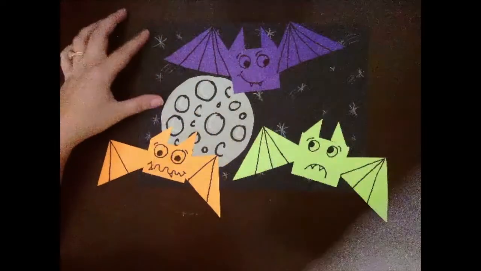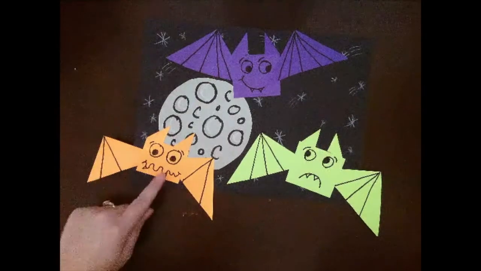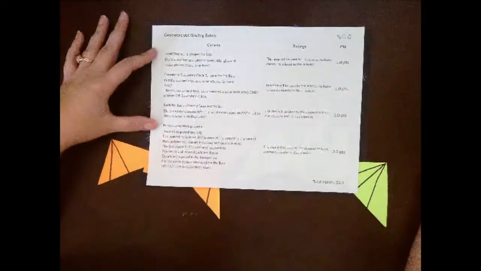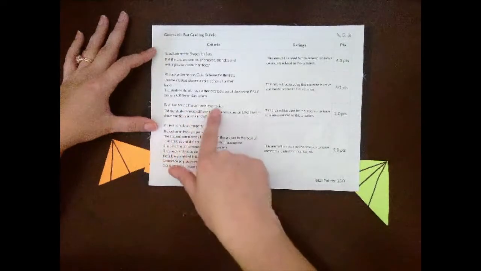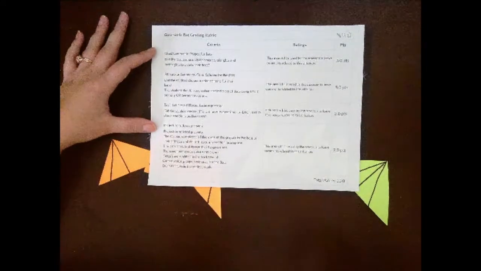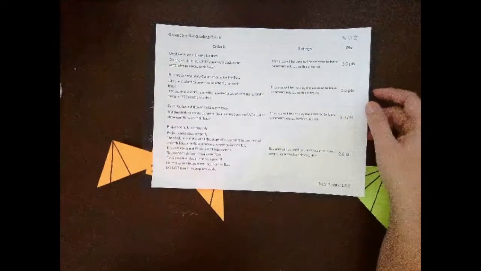That's one thing I'm looking for. So my bats, I used secondary colors only, orange, green, and purple. Okay, the next thing you must have in your project is each bat has a different facial expression. So that means their faces look different. Did the student create different facial expressions on each bat to show emotions of their bat?